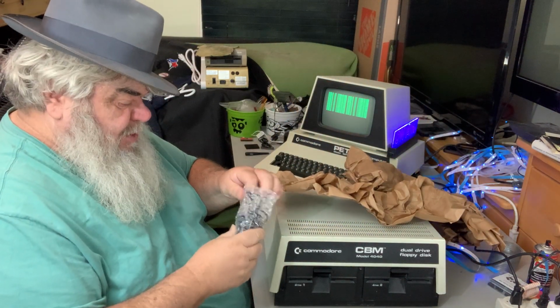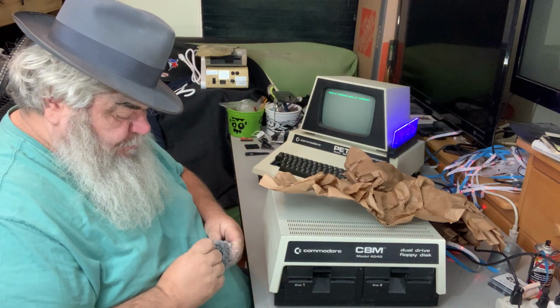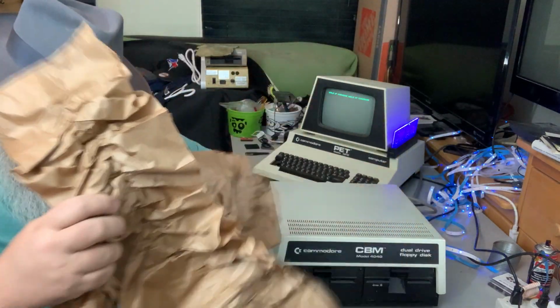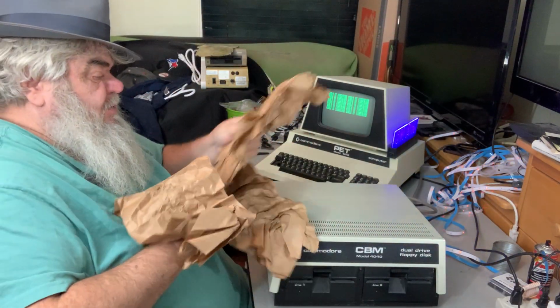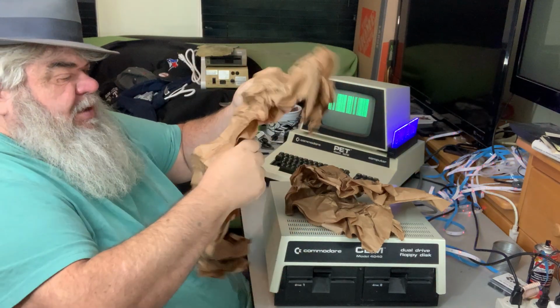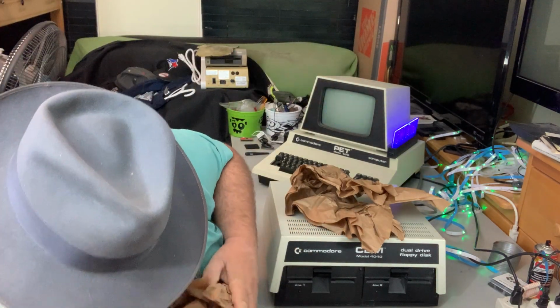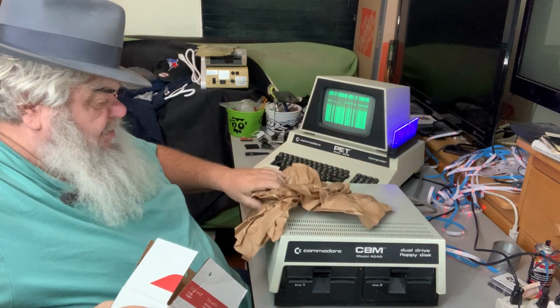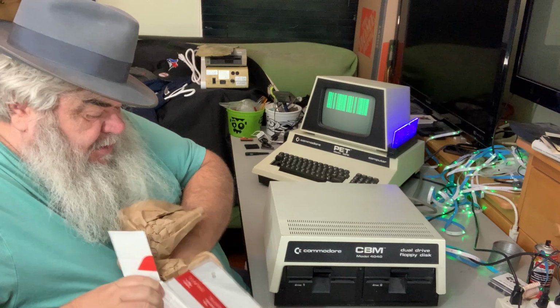And there is a power supply. Right. The paper, just in case. There's nothing else there. I'll stuff that back in the box.